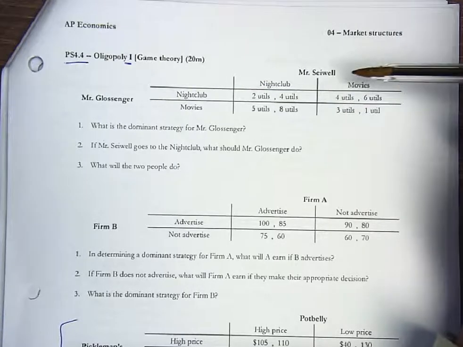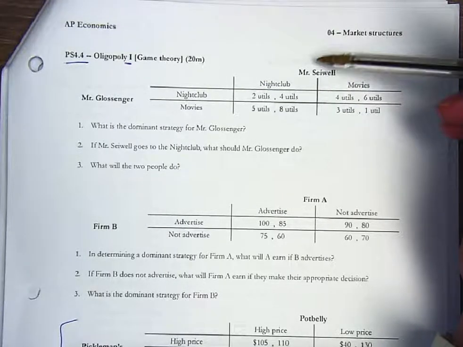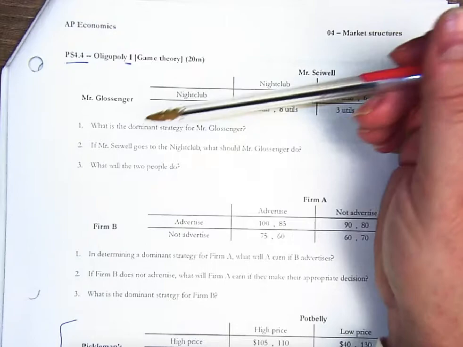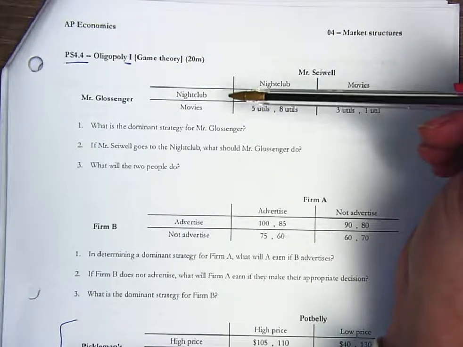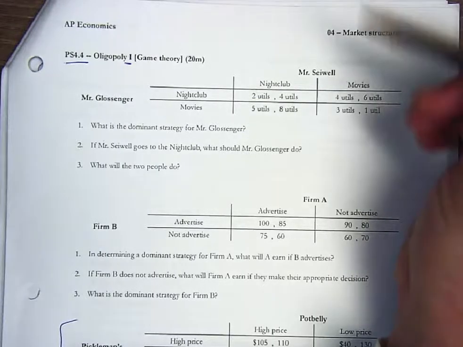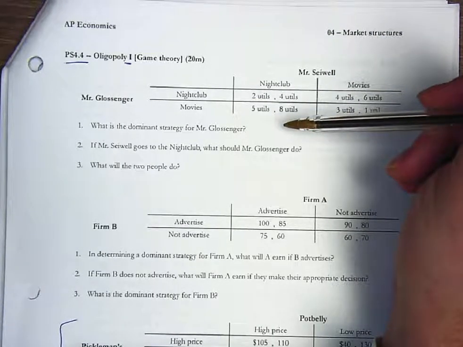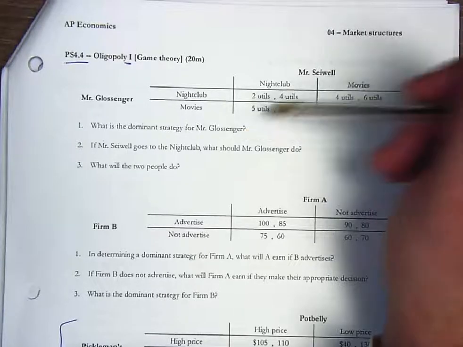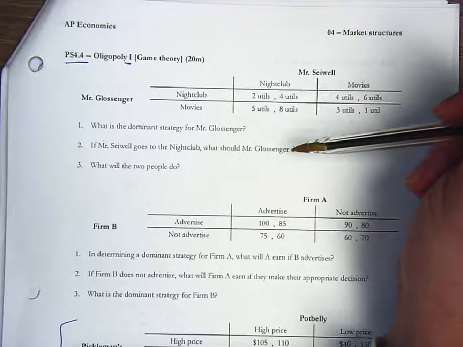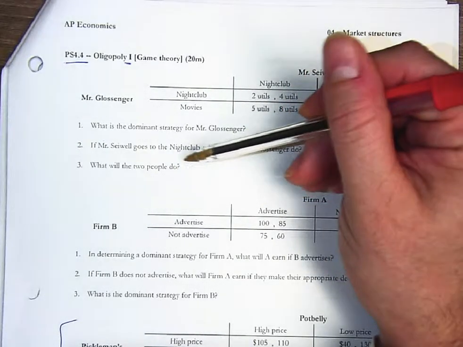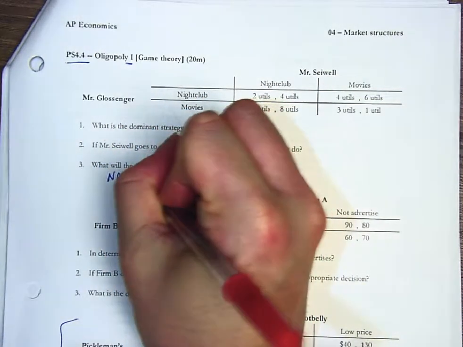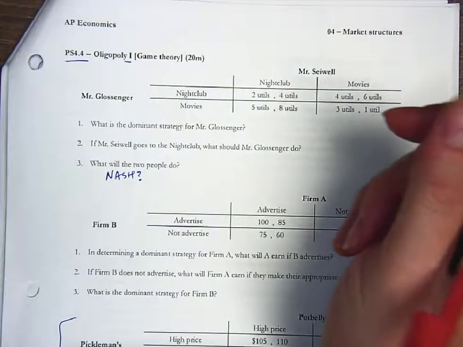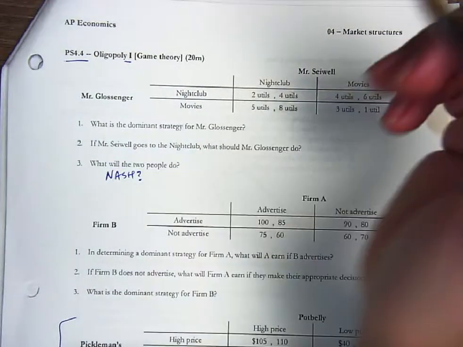The first problem up here says we've got a player named Mr. Sywell and a player named Mr. Glossinger. And this is modeled on the Krugman textbook question with the nightclub and the movies. It first asks us what's the dominant strategy for Glossinger, and if Sywell goes to a nightclub, what should Glossinger do? And then what will the two people do? What that's really saying is, is there a Nash? And if so, what is it? And we'll observe that here momentarily.